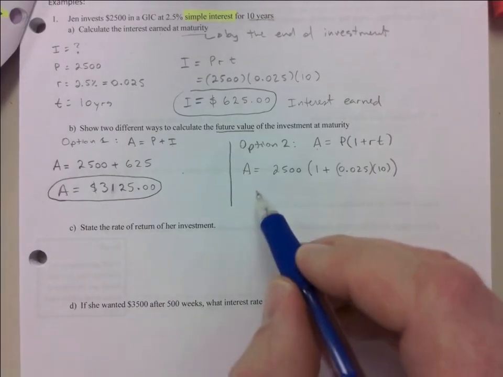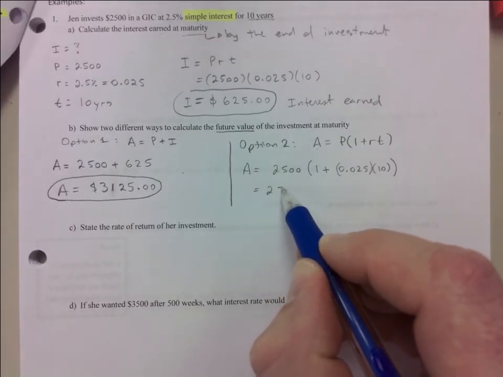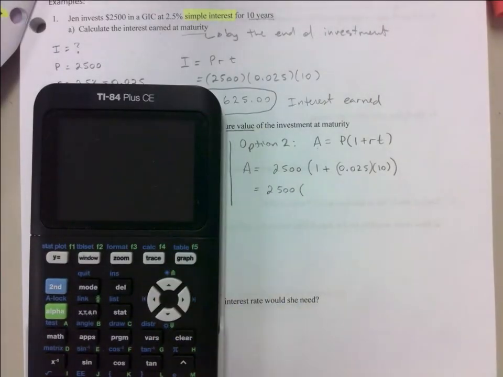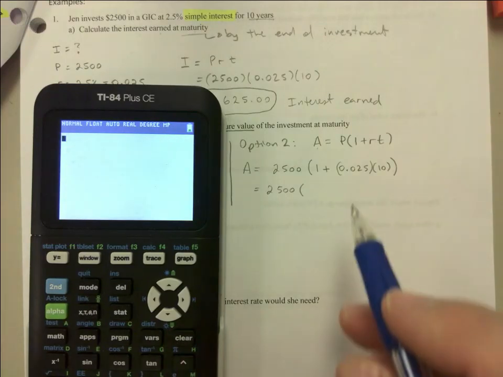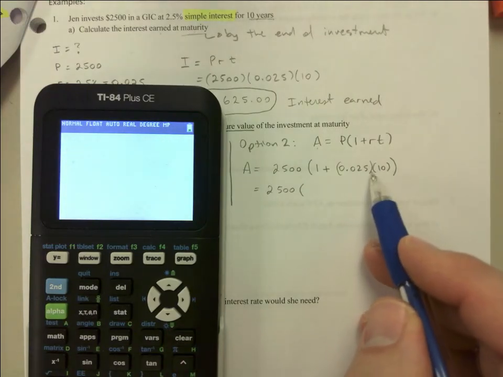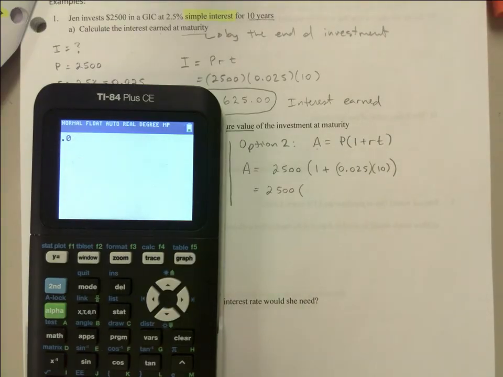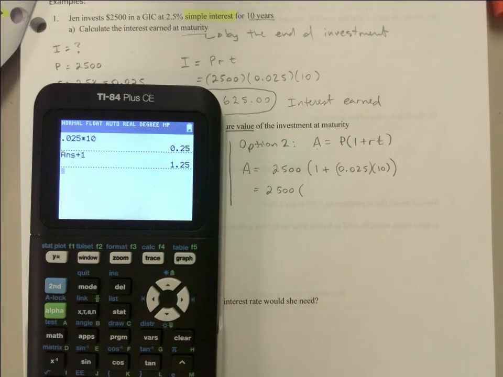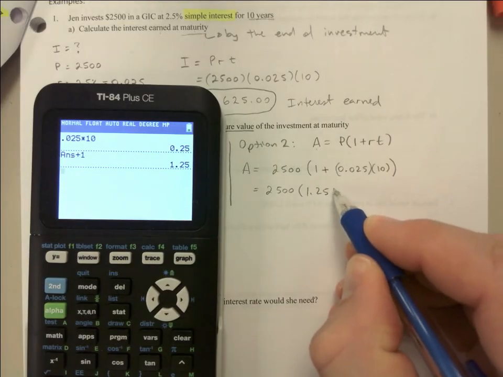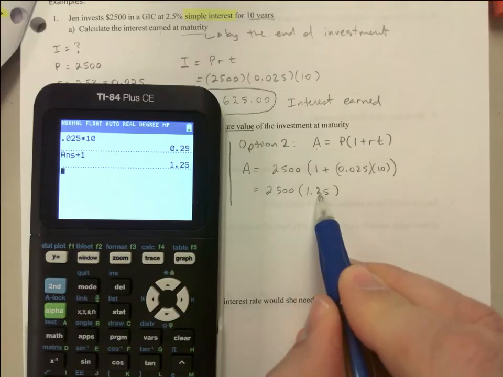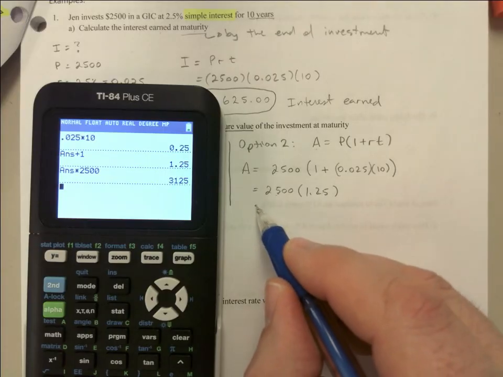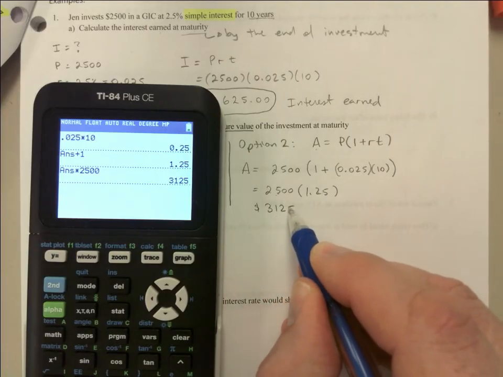So you're just going to have to be very careful when you plug that in. I'm going to go 2,500. Watch what I do with my calculator. I'm going to do this part first back here. 0.025 times 10. Then I'm going to go plus 1 to get 1.25. And now you multiply these two. And guess what? You get the exact same answer.